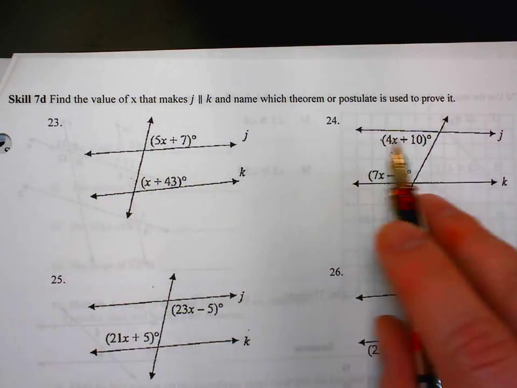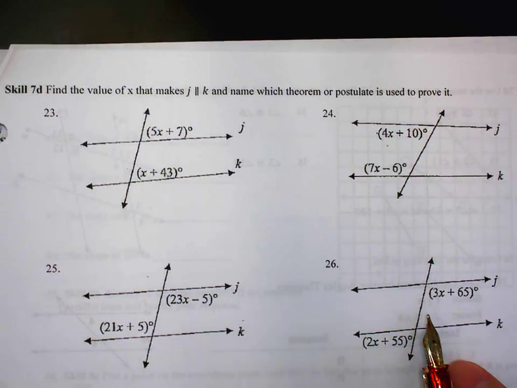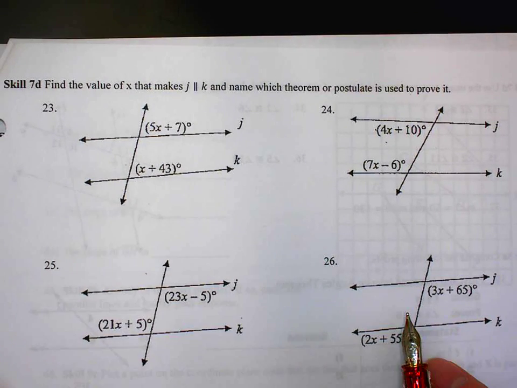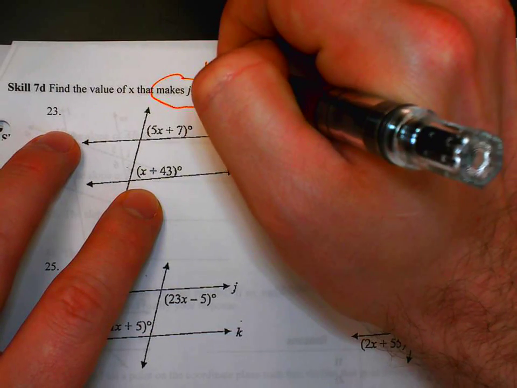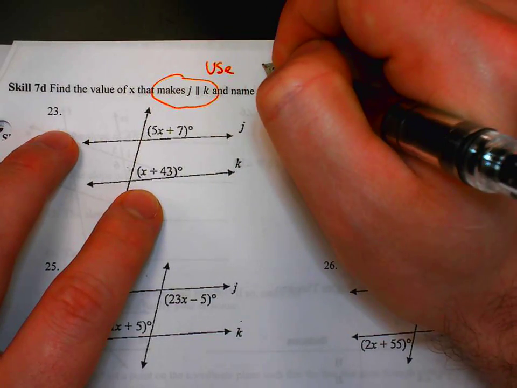For 23, 24, 25, and 26, it does not say anywhere that these lines are parallel. Instead, it's asking us to find the value that would make them parallel. That means that for all of these, we will be using the converse of the appropriate theorems.